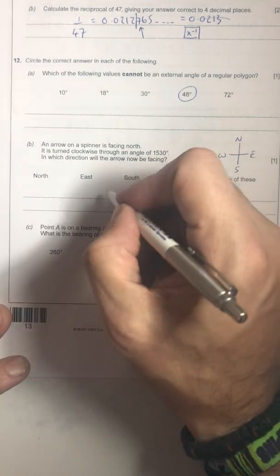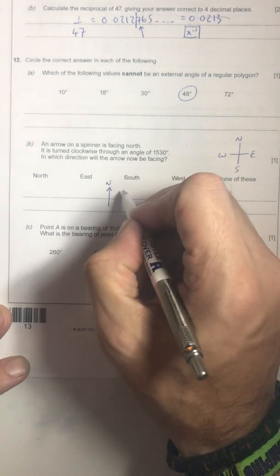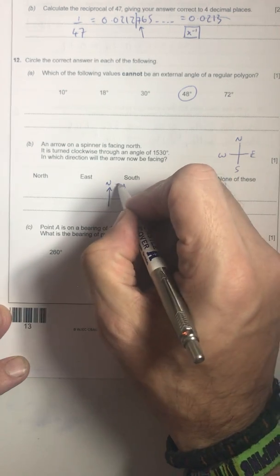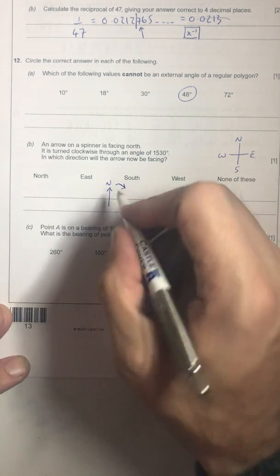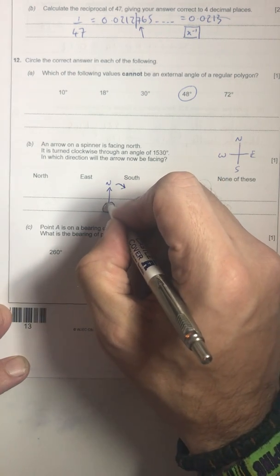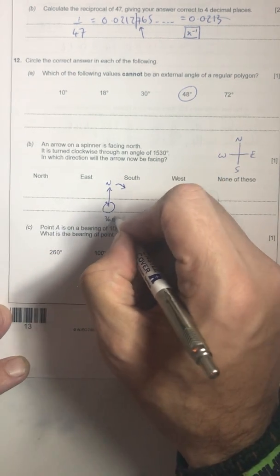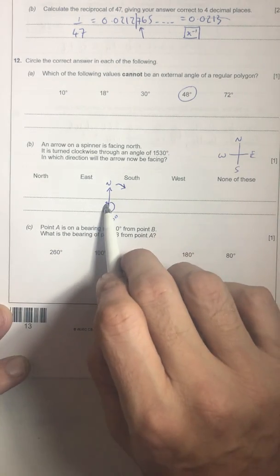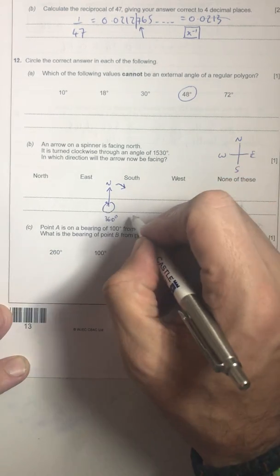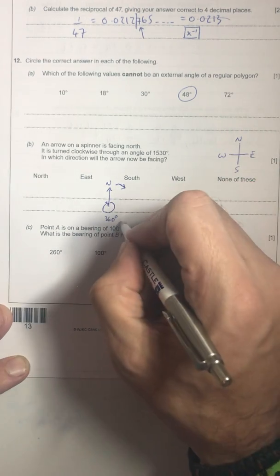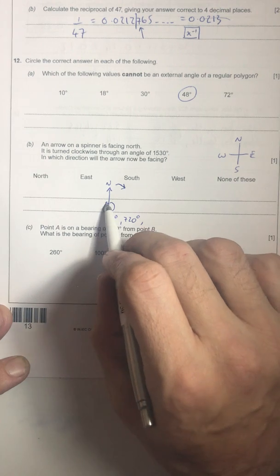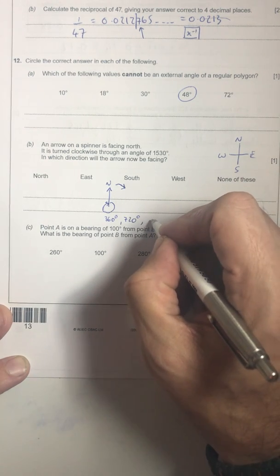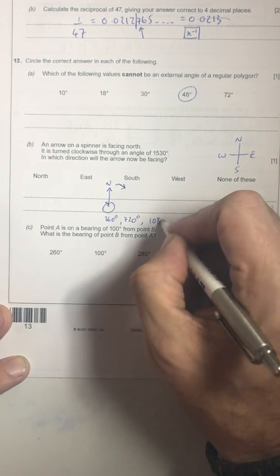Okay, so if we've got a spinner which is pointing north, and it's going to turn clockwise, so it's going to be going this way, same way that a clock hand goes. If I turn it through one complete turn, that's 360 degrees. One complete turn is going to take me back to the start. If I do another one, another 360 degrees, I'm going to go back to the start, so that's going to be 720. Then if I do another angle, I'm going to go back to the start, that's another 360 degrees, which is going to be 1080 degrees.